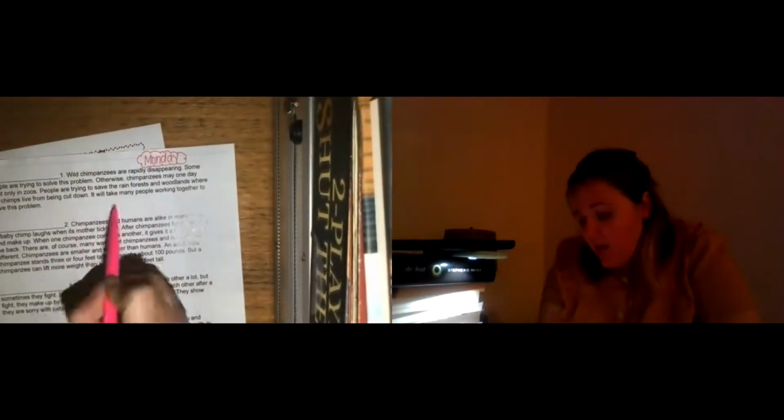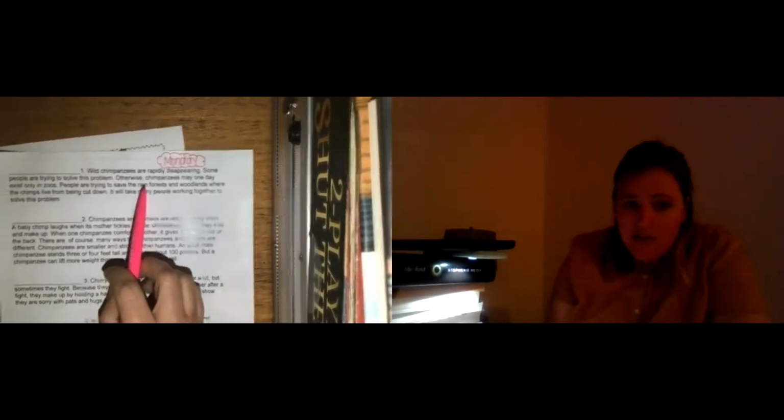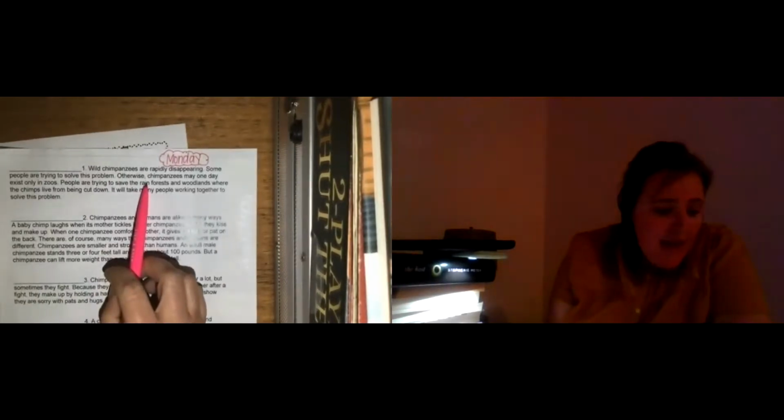Okay, so as I was reading, I was thinking about what the main idea of this passage was. And the main idea of this passage, hopefully you agree, is that chimpanzees are disappearing because their homes in the rainforests are being cut down. So people are trying to save them, okay?